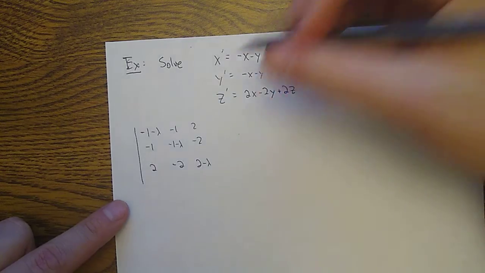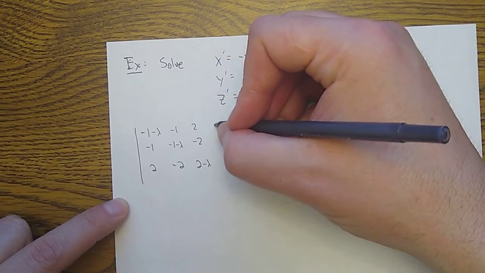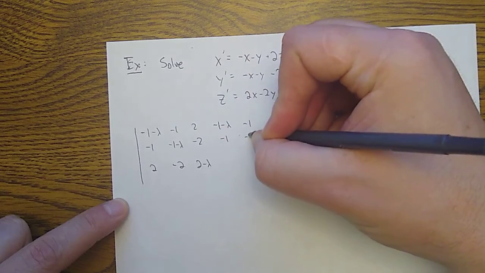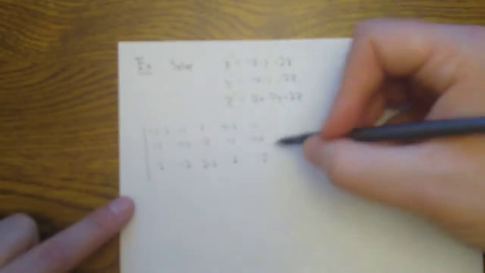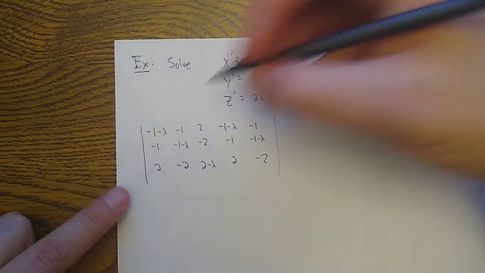This is a 3 by 3 determinant. I'm going to copy down this column and this column. And then I go down, down, down, up, up, up.